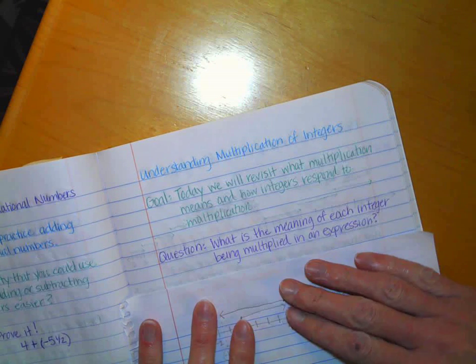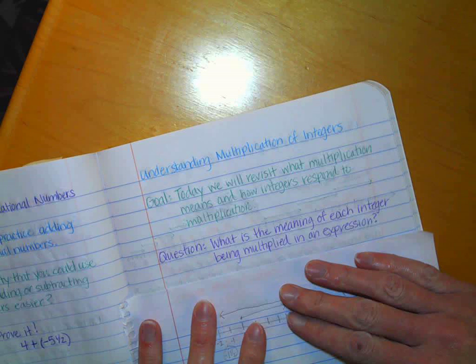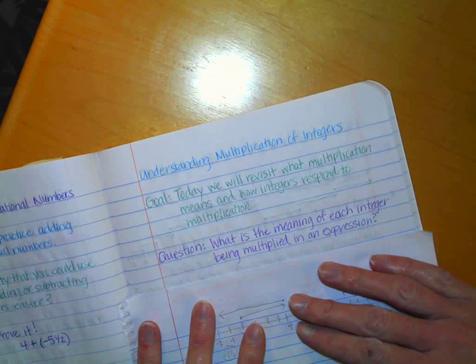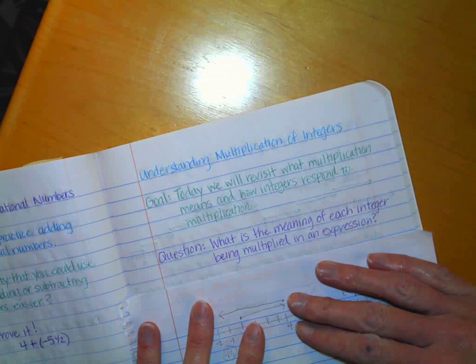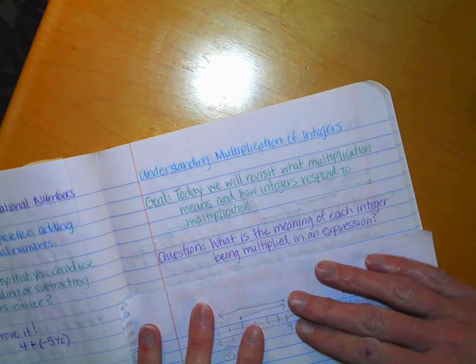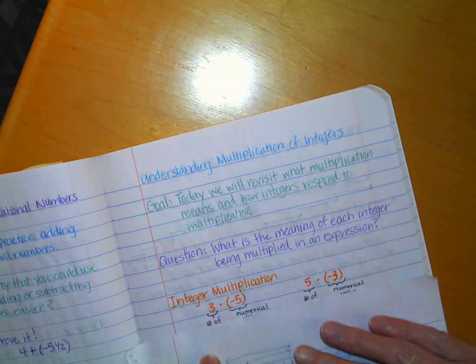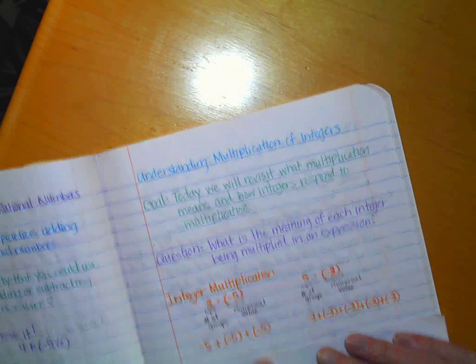The question that I want you to be thinking about in this lesson is, what is the meaning of each integer being multiplied in an expression? They have parts, and each part has a specific job. And because it has a specific job, it helps you figure things out, and that's what we're going to be talking about today. So, first thing that I want you to look at is this.